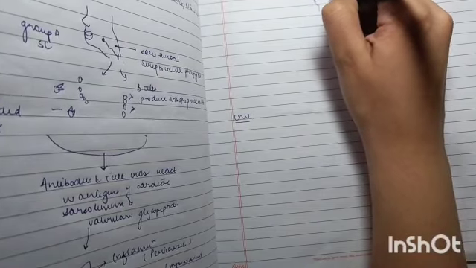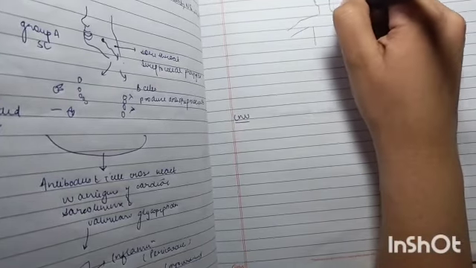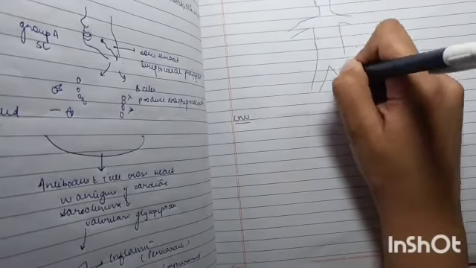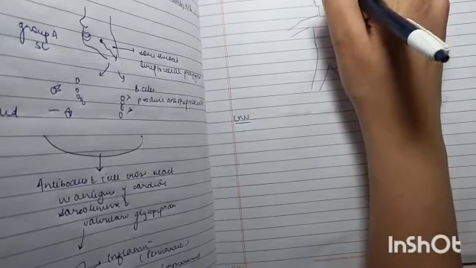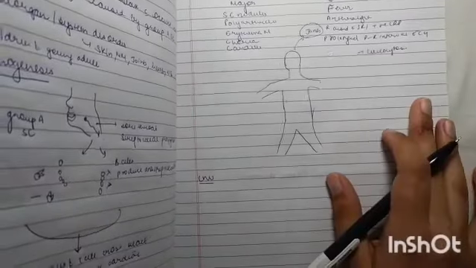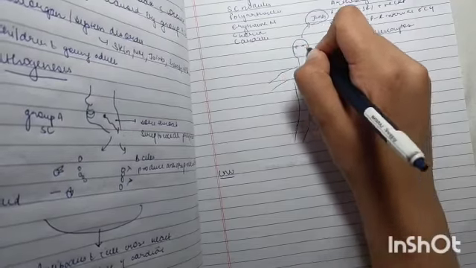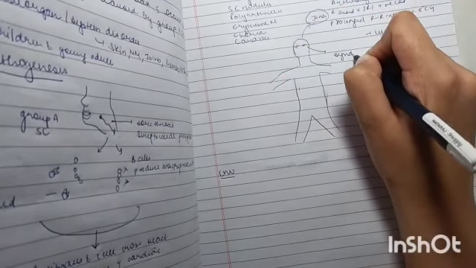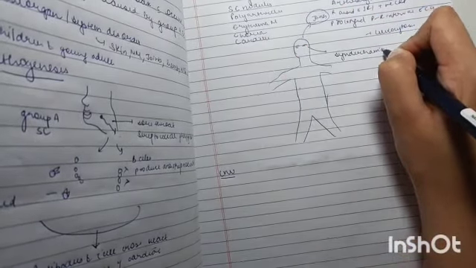Now, coming on to the clinical features. As usual, we'll draw a diagram to remember more. So this is the person. Let's name him John because we want to remember the Jones revised criteria, right? First of all, we will see that there is chorea.